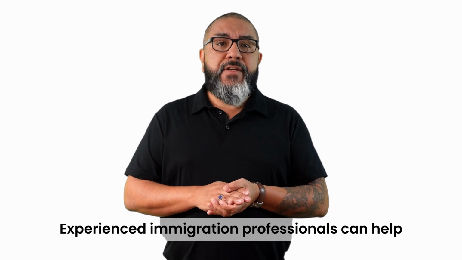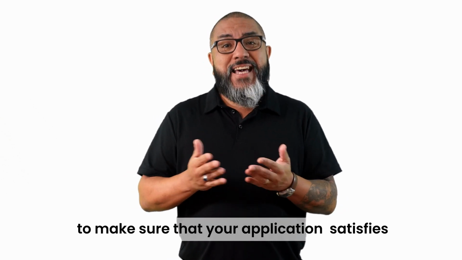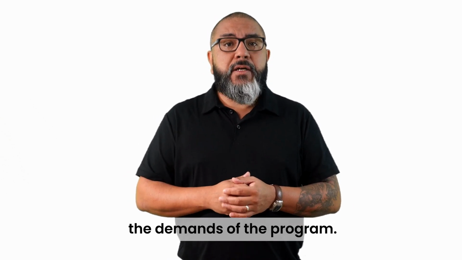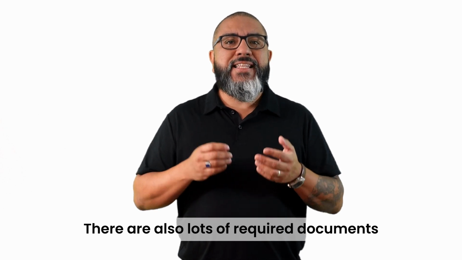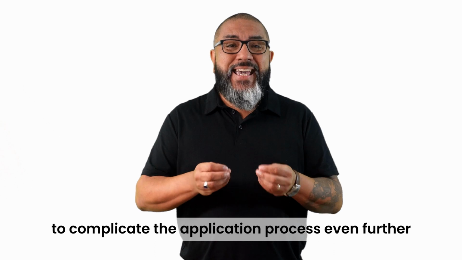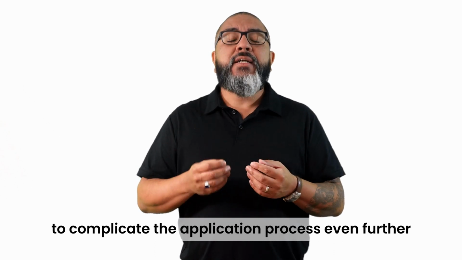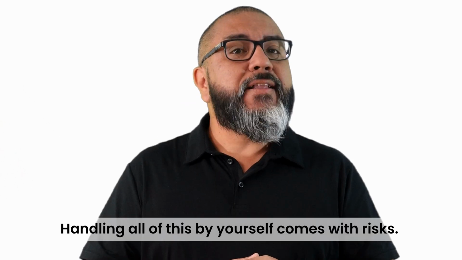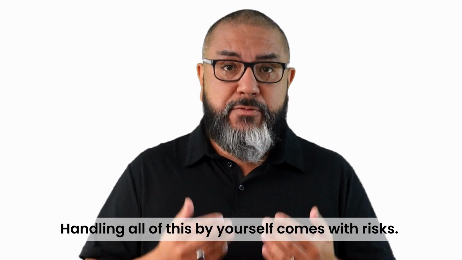Experienced immigration professionals can help to make sure that your application satisfies the demands of the program. There are also lots of required documents and administrative processes to deal with, and each one has the potential to complicate the application process even further if not done correctly. Handling all of this by yourself comes with risks.